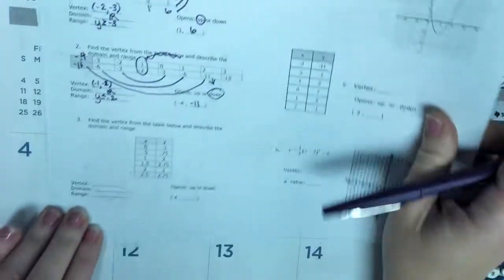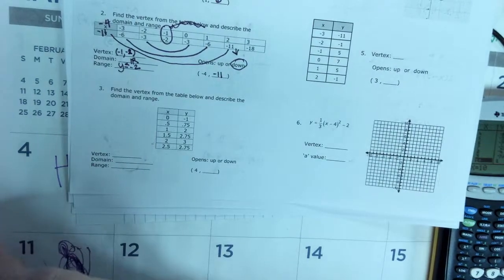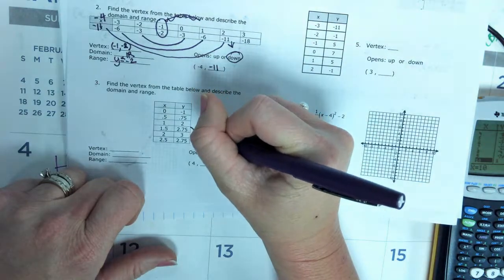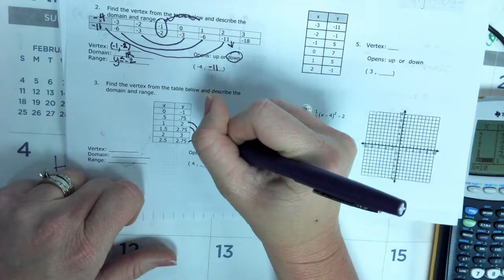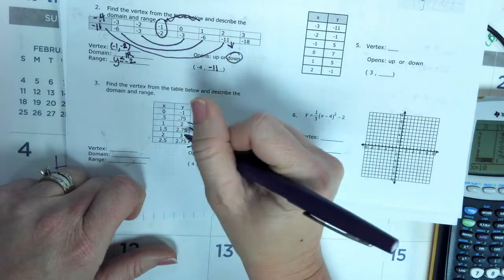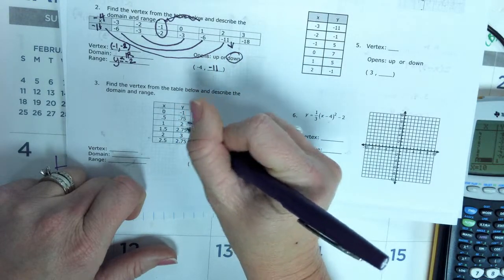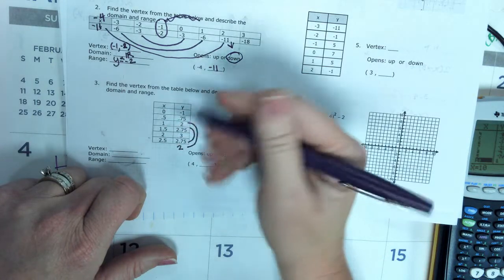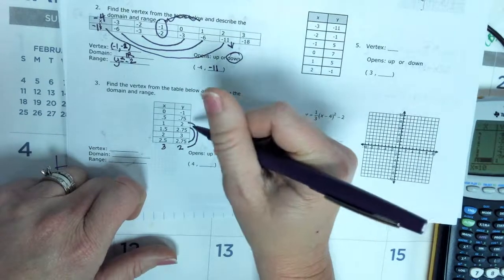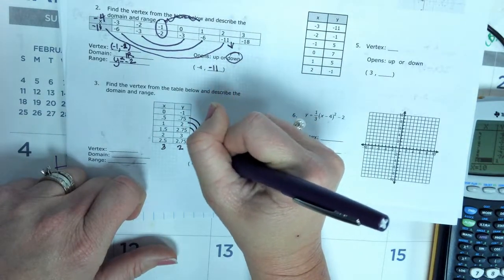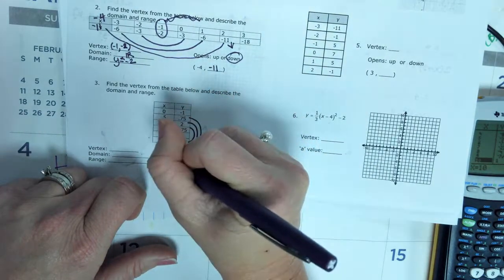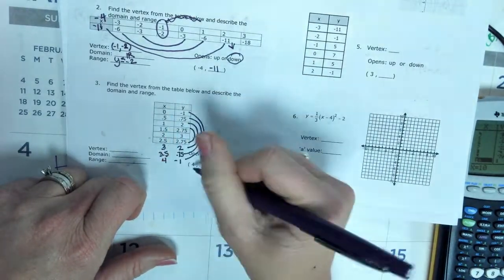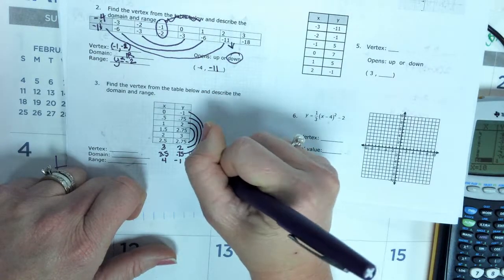Okay, number 3. We want to find the vertex from the table below and describe the domain and range. So again, we're going to do the same thing with our little rainbows here. And when I look over here, I can see that these numbers are counting by halves. So this would be 3. And then below 2 is going to be 0.75 at 3.5. And then negative 1 down here will be at 4. So I can see whenever x is 4, y is negative 1.